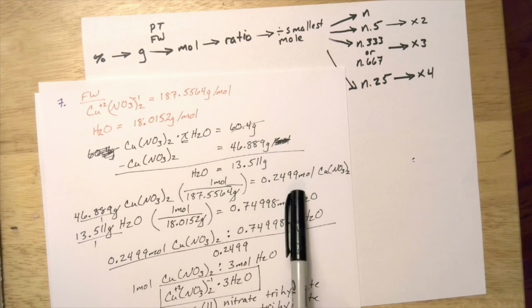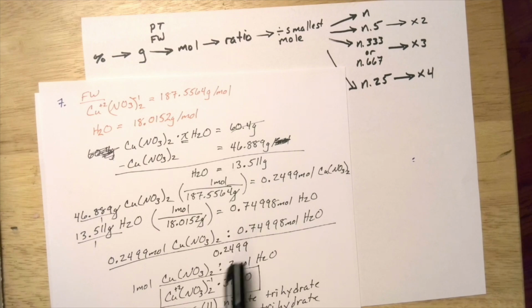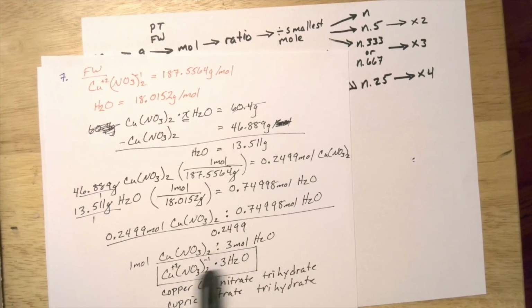Then we set the moles to a ratio. We divide by the smallest mole, and everything came out to be a whole number. And we find out for every 1 copper nitrate, there are 3 water molecules attached to it. So this becomes our formula down here.